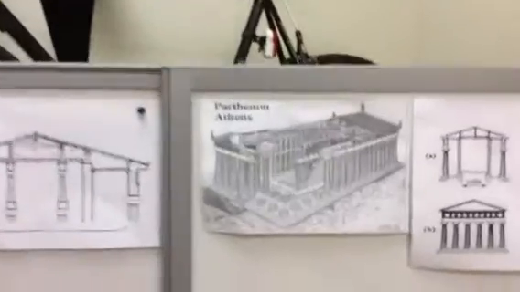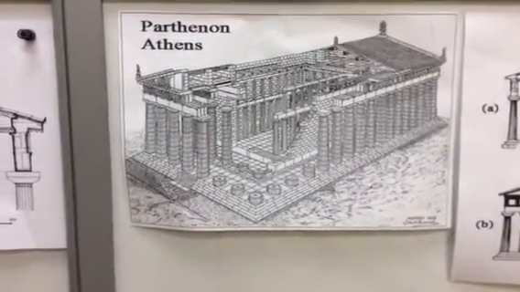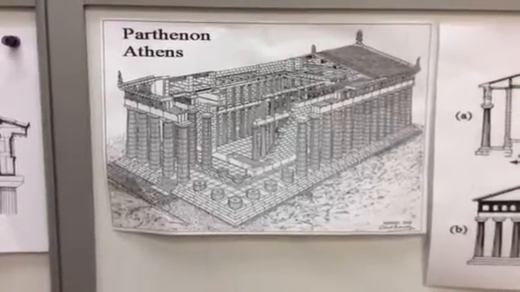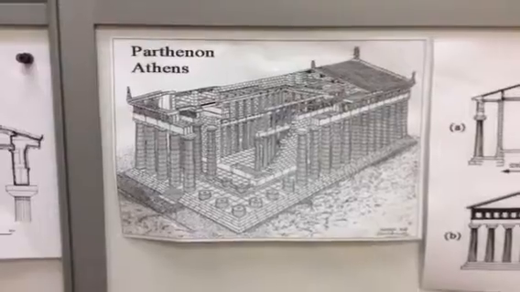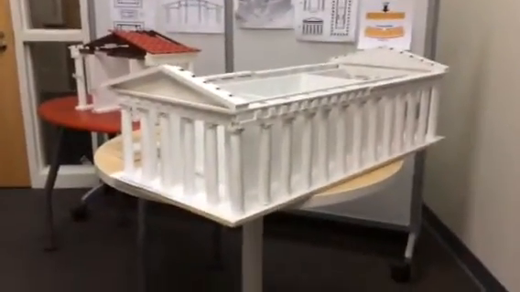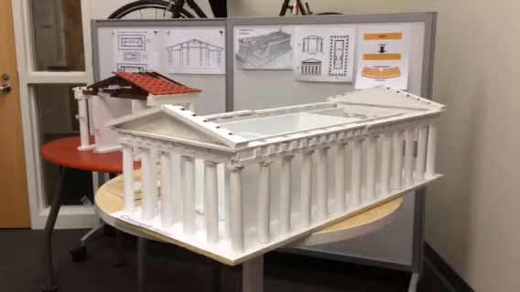which is in Athens today. This is sort of a model of what we think it looks like. It is a ruin now, although they are restoring it. And so this was dedicated to the goddess Athena. Now, when you look at this white model here, you'll notice that everything that's in white is made out of stone. Why is that?